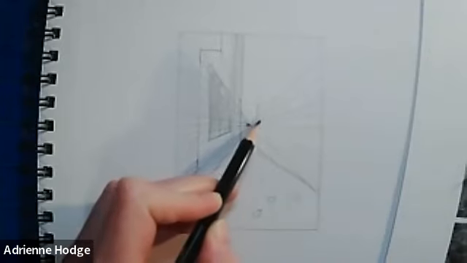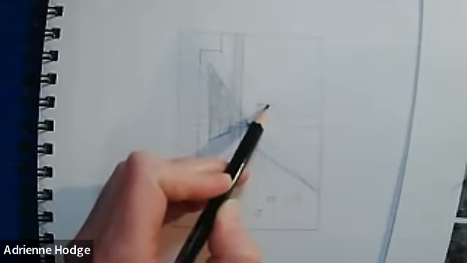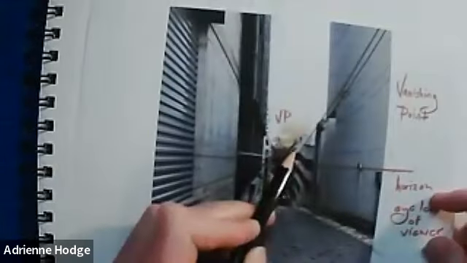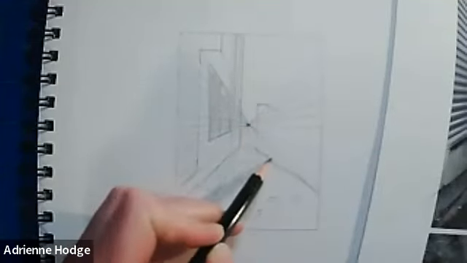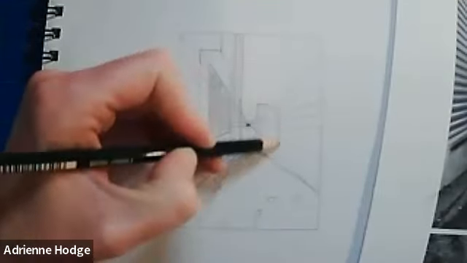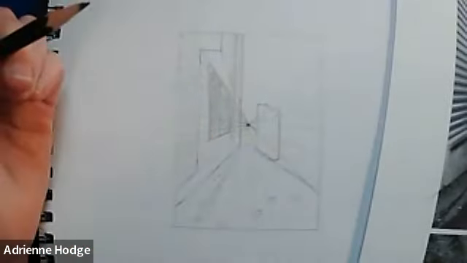So with this one, I've got all these guidelines to help me. And I think the easier thing to do is just look at the overall contours of this building and see that it kind of dips down a little bit and it curves and it kind of does something like that right there.